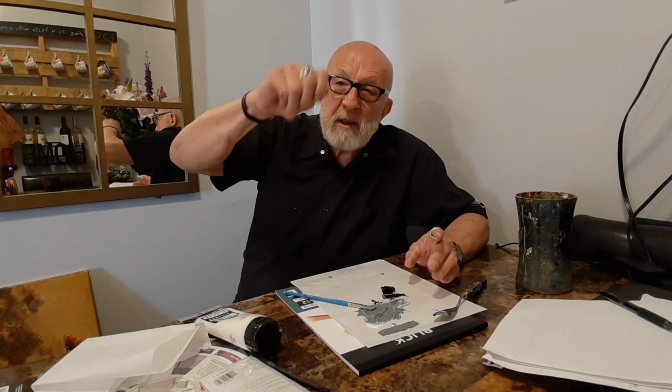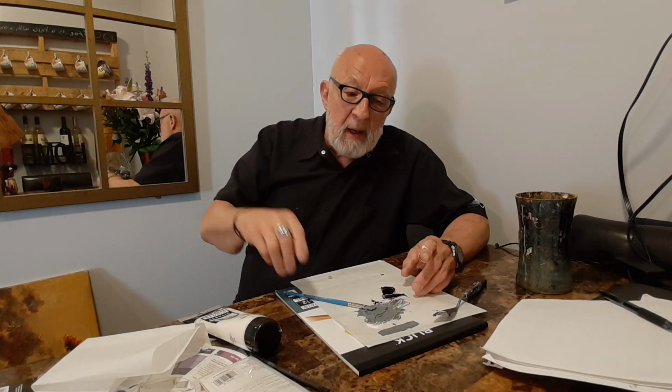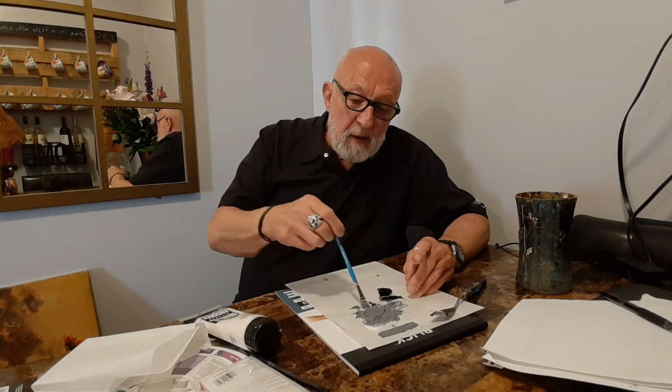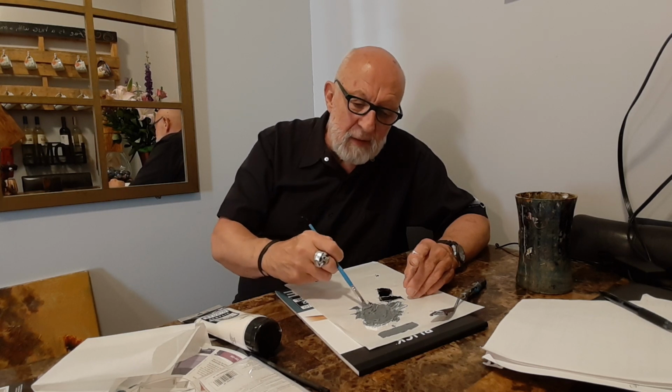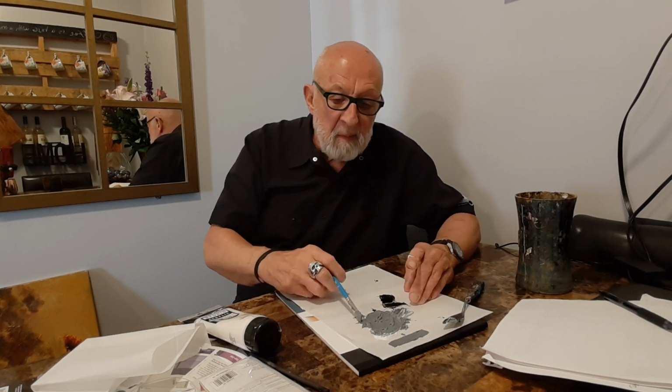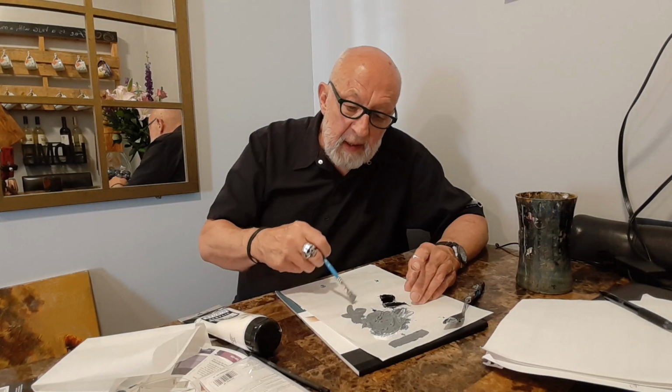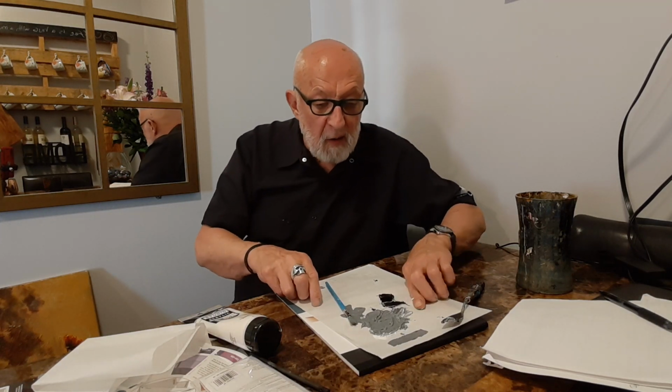But very loosely divide the painting in 4 quadrants. You could do 8, 12, 24. And then you're going to, using at least 7 values, start painting it. Now things closer to you are lighter, things further away are darker.